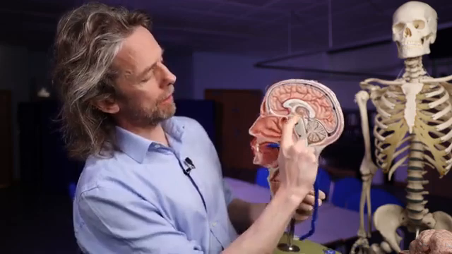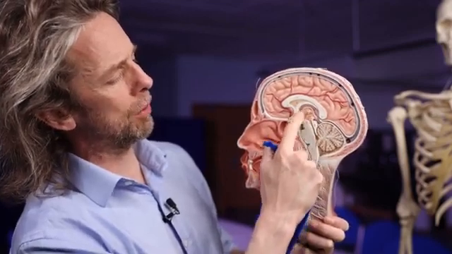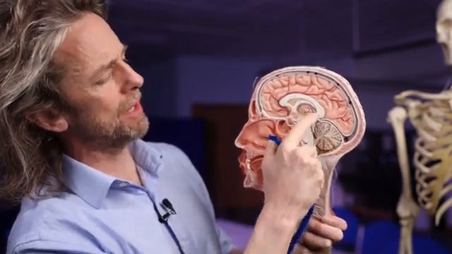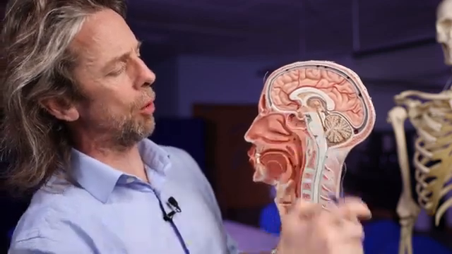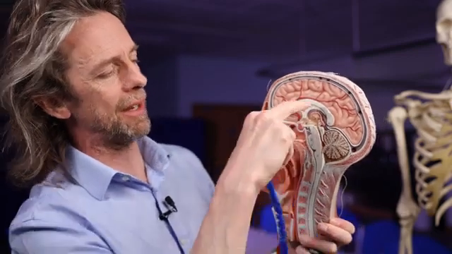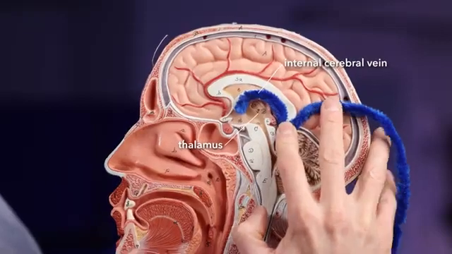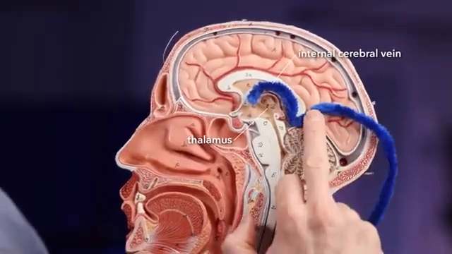The internal cerebral vein, well, so this depression here is the third ventricle. That bulge there is the thalamus. This kind of venous structure here that we're seeing, I would normally describe as the choroid plexus that's producing cerebrospinal fluid, right? But at this end here, this is where the lateral ventricles will drain CSF into the third ventricle. That's where we find the interventricular foramen. So the internal cerebral vein kind of starts there, curves around the thalamus, over the top of the third ventricle.